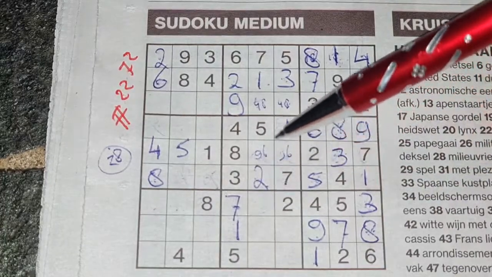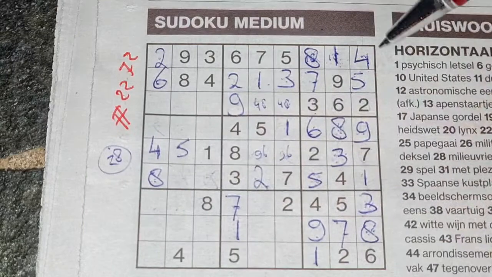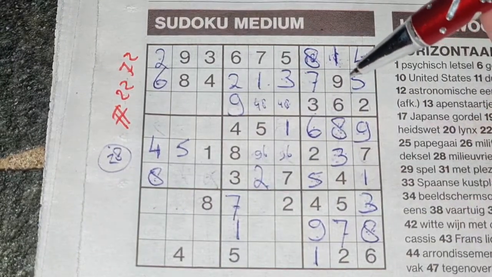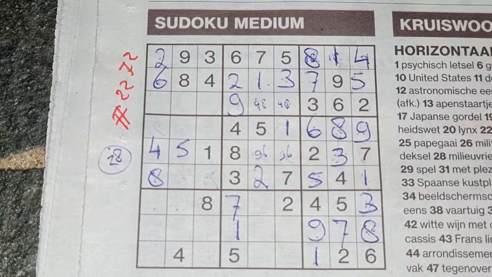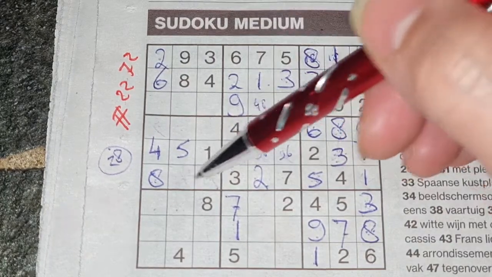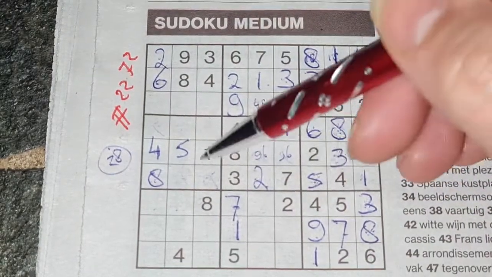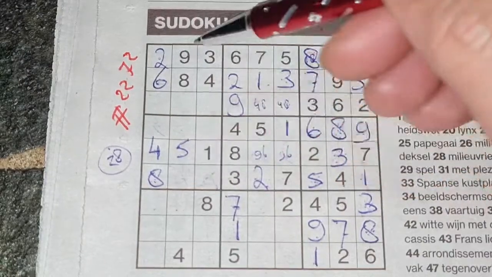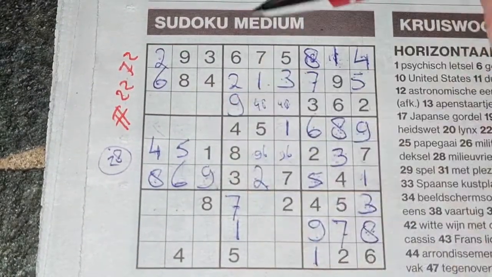6. I need a 6 and a. Alright. How about the number? These two numbers in this row: 1, 2, 3, 4, 4, 5. 6 is missing, and the 9 is missing. We see here 9, no 9 there. 9 should be here, and the 6 goes there.